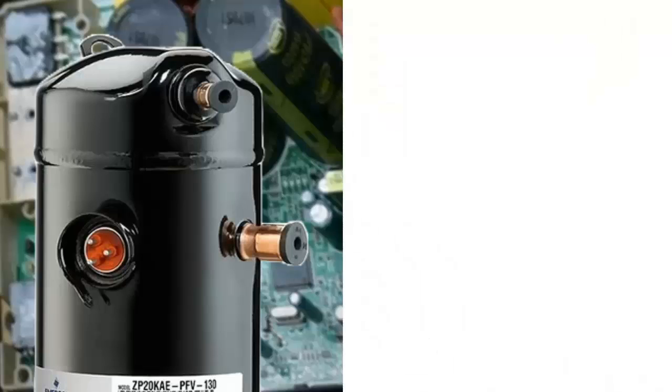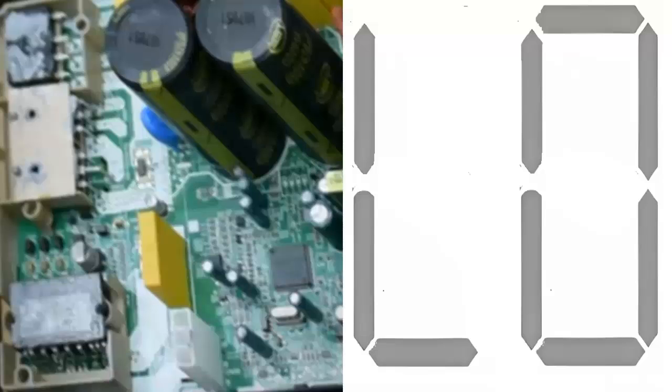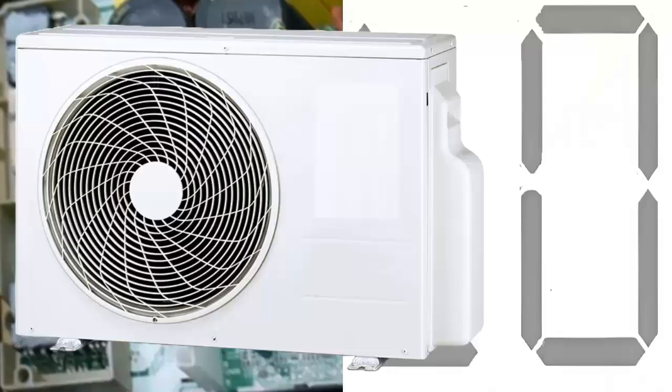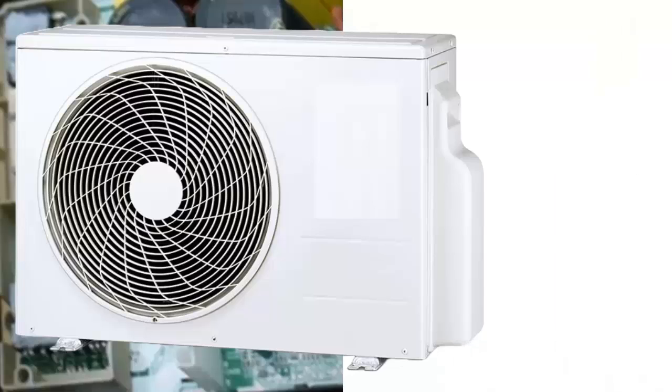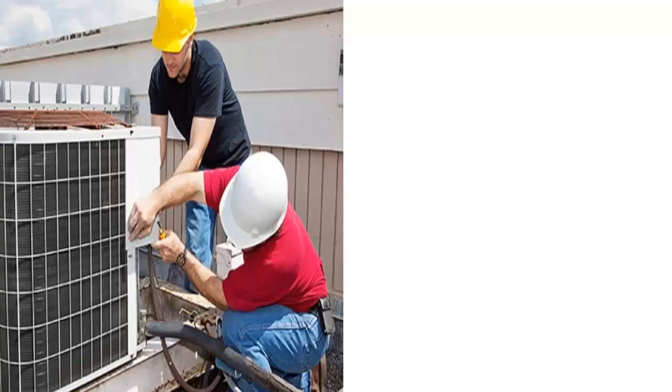Case 3. The L0 error appears after the compressor has been running for a period of time. Follow these steps to find the fault. A. Check the cleanliness of the heat exchanger or coil of the external unit.